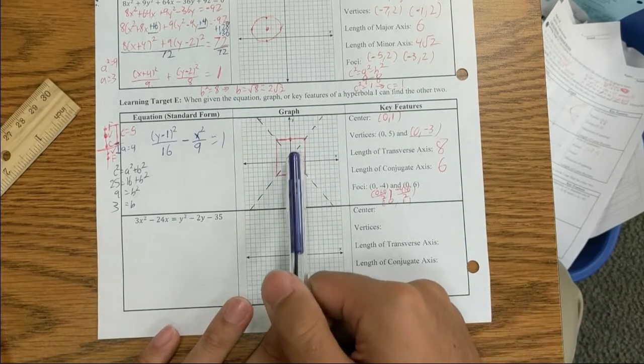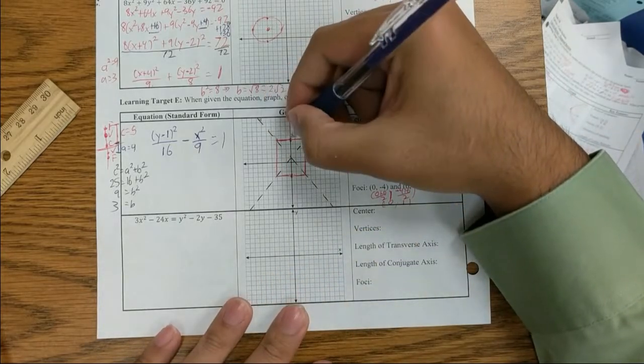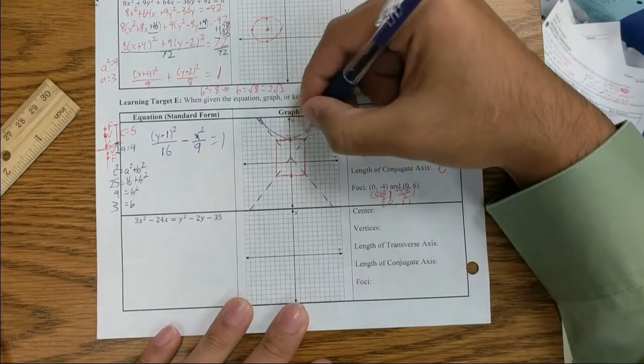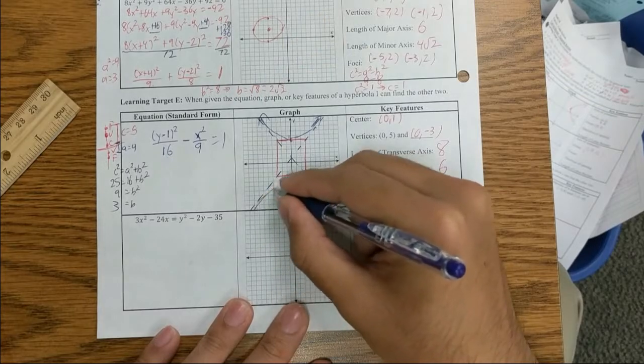Okay, so then now sketching in the hyperbola, I know it starts close to an asymptote, hits the vertex, gets close to the other asymptote. And same thing down here.